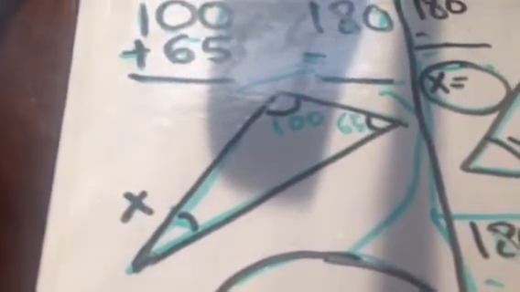A 100-degree angle and a 65-degree angle. We will add them together, and they will have a 165-degree angle. When subtracted from 180, they will give us the answer. Let's see. I believe it is 15.